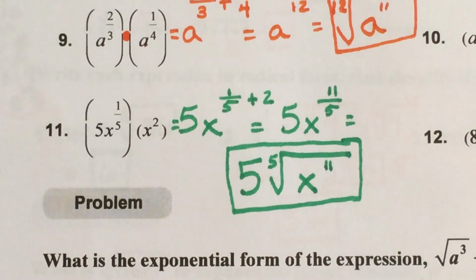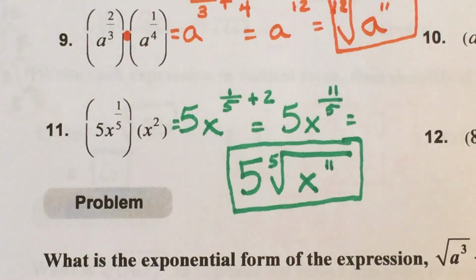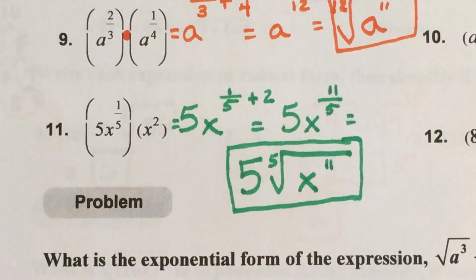Good job. Okay, you do number 10 and number 12, and then we'll finish this up. Come and ask me if you need help.